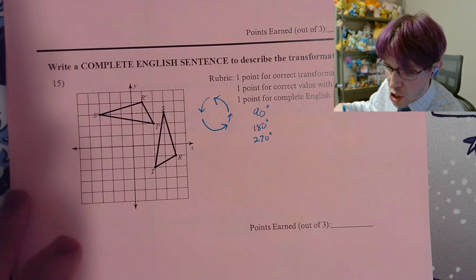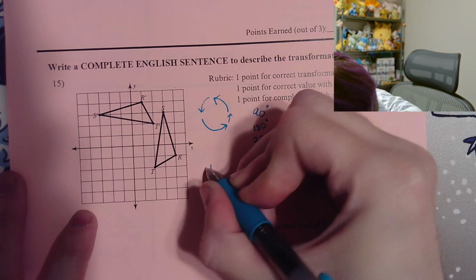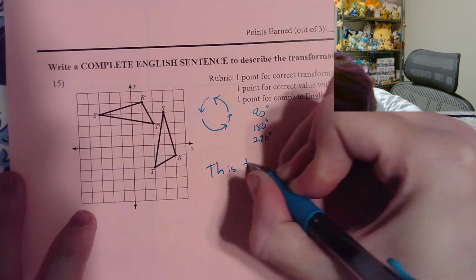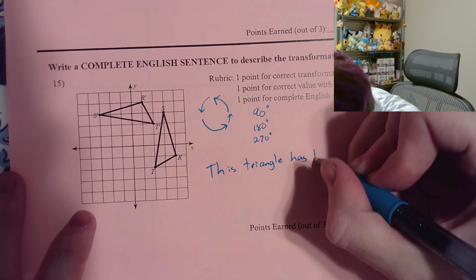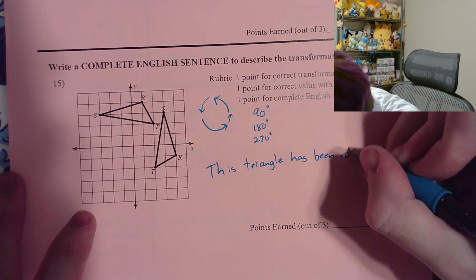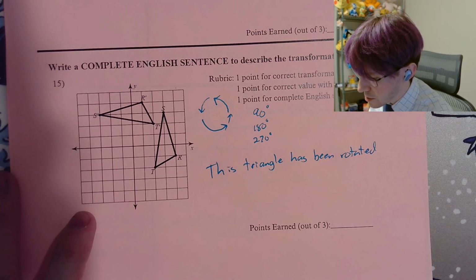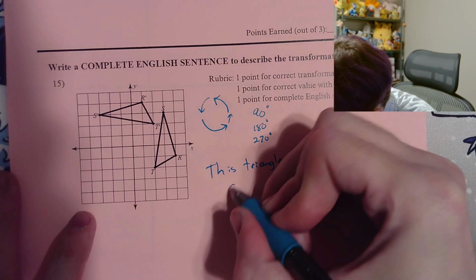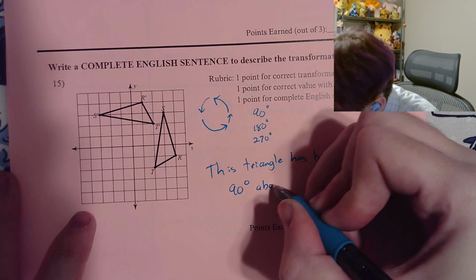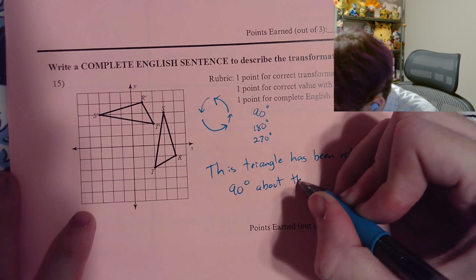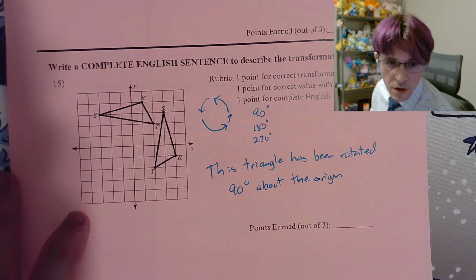Whenever you're saying rotation, it has to be about a point. So this is going to be about the origin. This triangle has been rotated. And where has it been rotated? It's been rotated 90 degrees about the origin. And there you go. That's all you got to say.